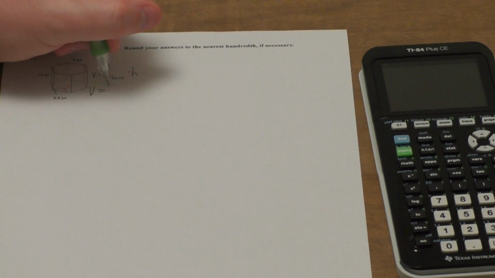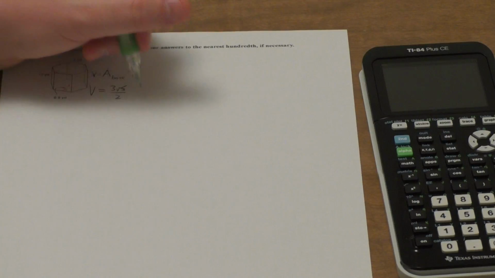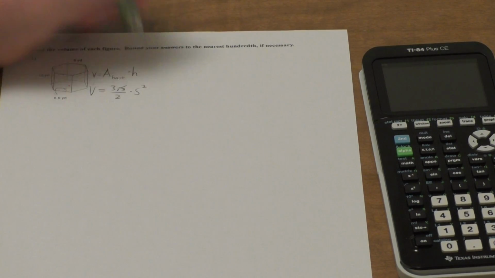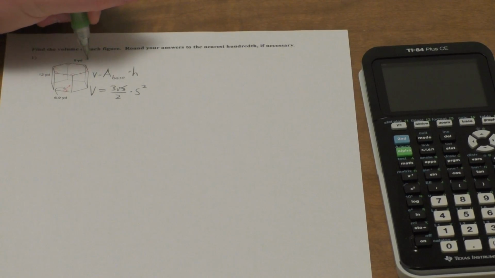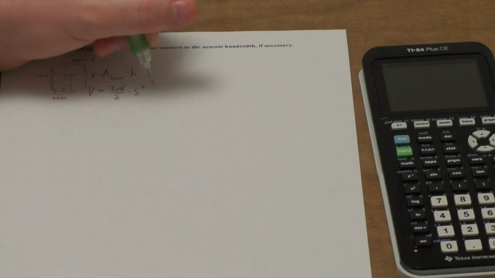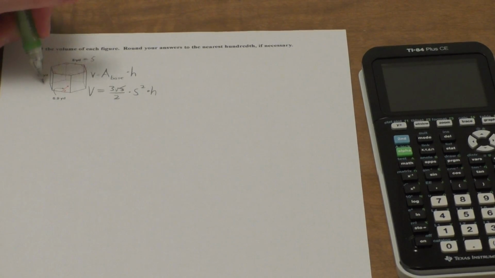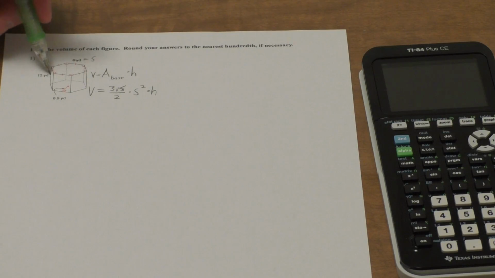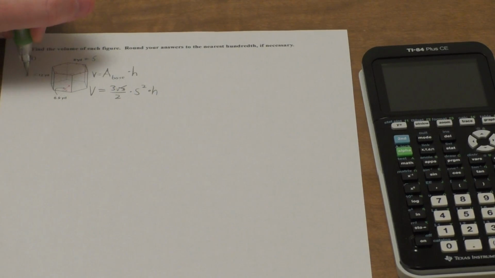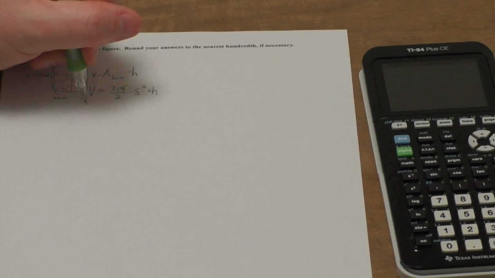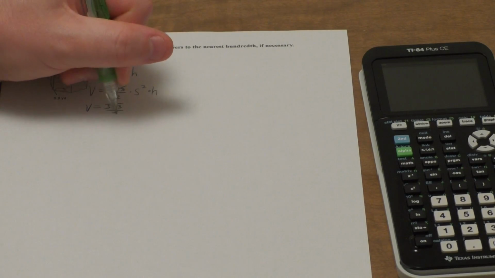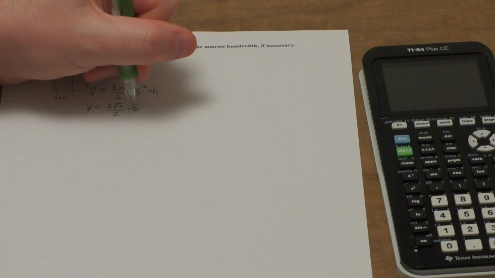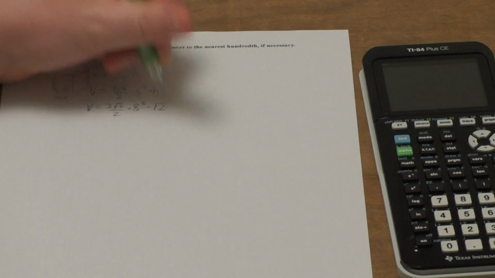The area of a hexagon is 3 times the square root of 3 over 2 times the side squared. These sides are all equal and these sides equal 8, so 8 is S. And then of course H is the height that connects the two bases. We have 12 yards as our height, so put an H there. We've got everything we need to plug in: 3 square root of 3 over 2 times 8 squared times 12.